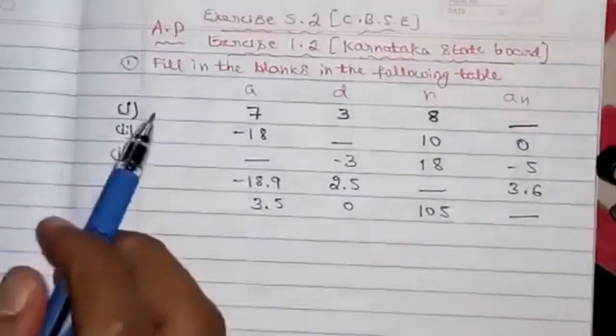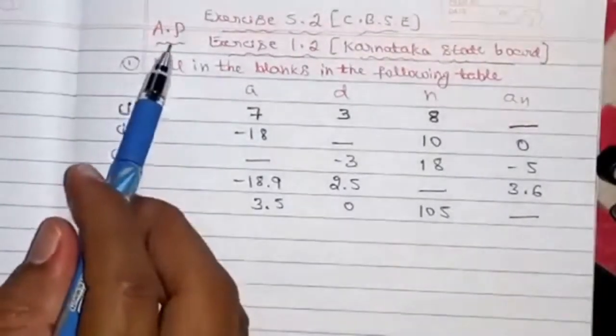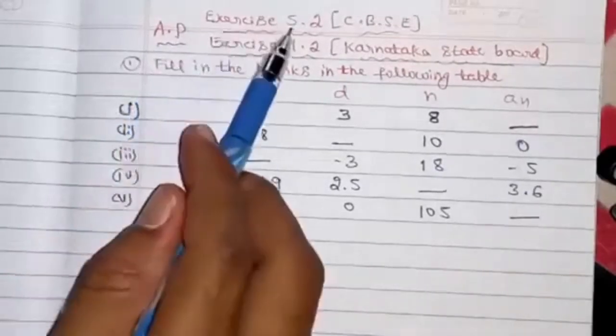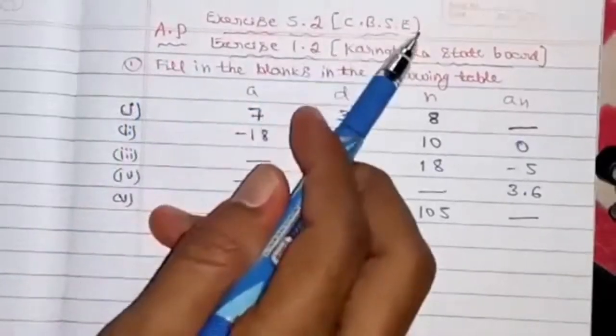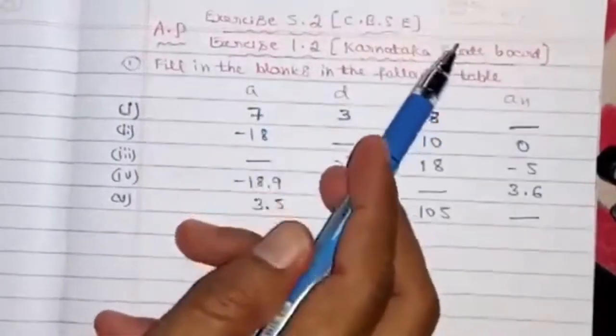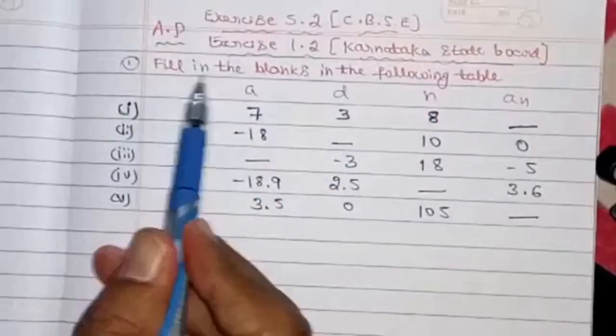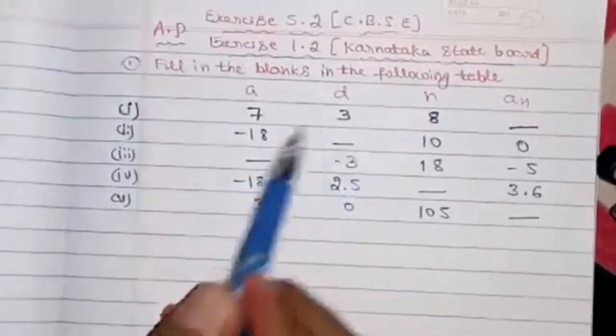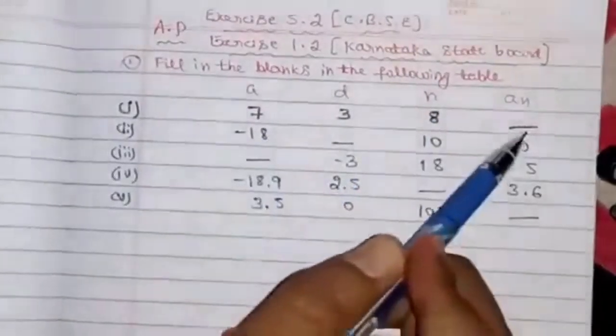So children, in this video we will learn the arithmetic progression chapter, exercise 5.2 of the CBSE board and the same exercise 1.2 of the Karnataka state board. Okay, now the question is: fill in the blanks in the following table. So you need to fill up the blanks.